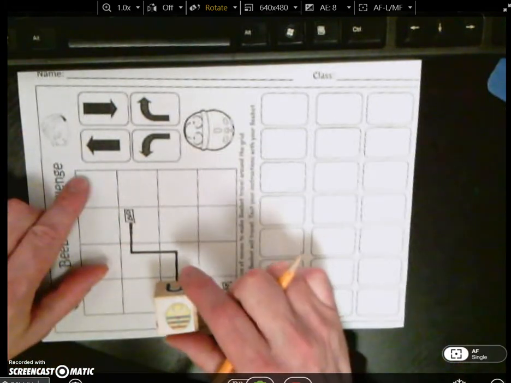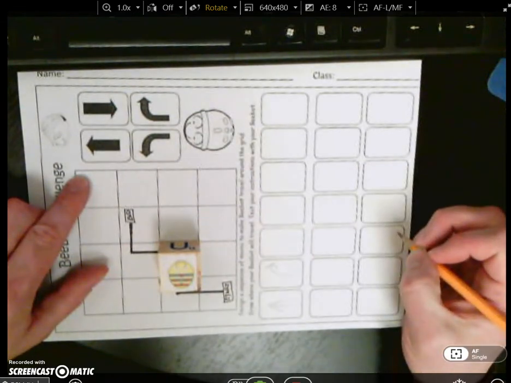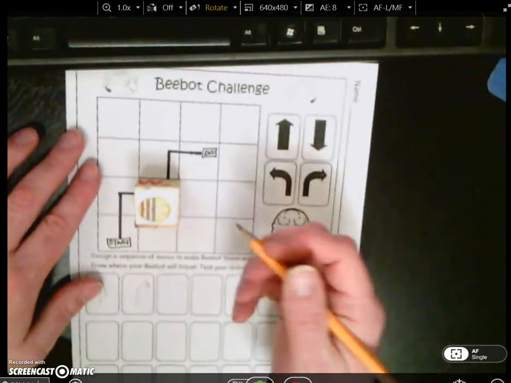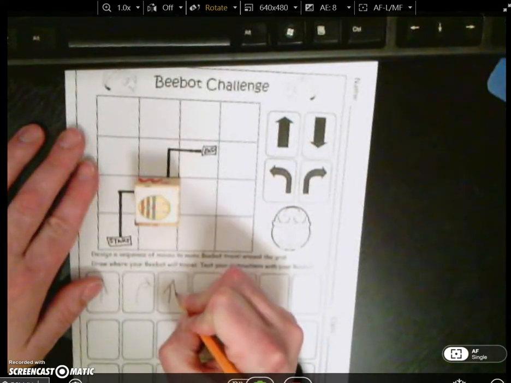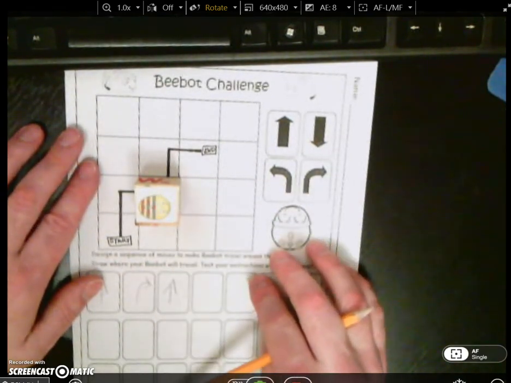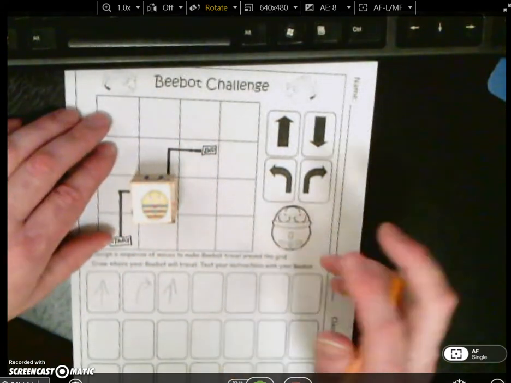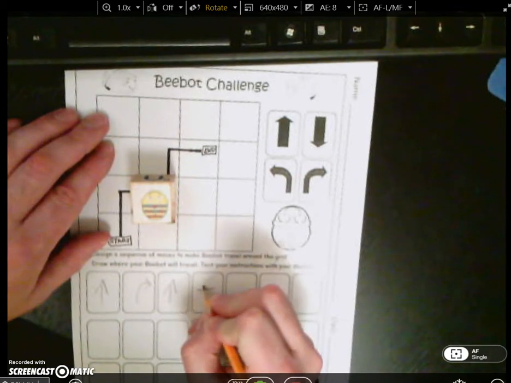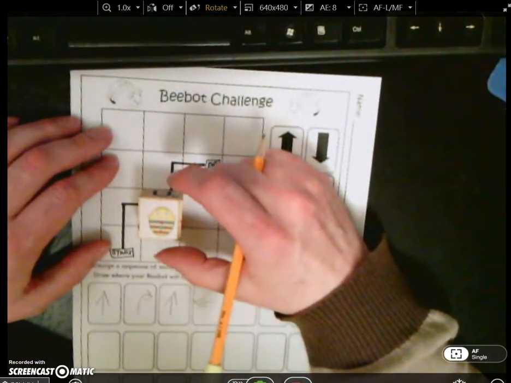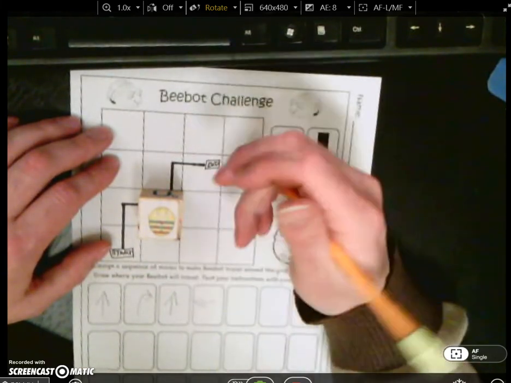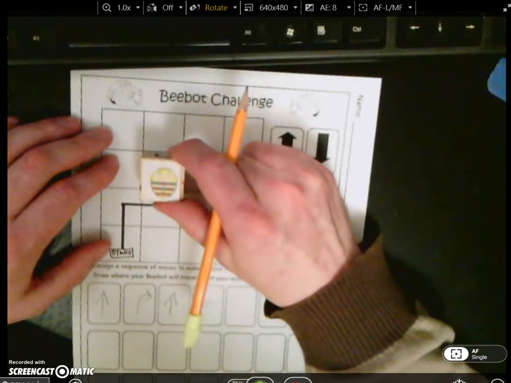So we're going to go to the next one. And we're not going to the right. Even though it's facing that way now, he's still going forward. Now we're going to have to turn him again. And this time we are turning him to the left. Now again, he is facing this way. All we've done is turn him. We haven't gone anywhere yet. So he's going to go up to the next block.